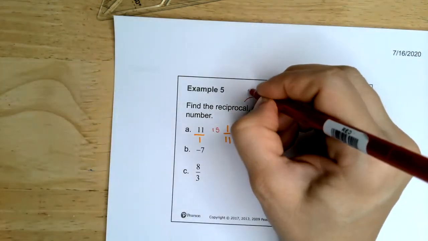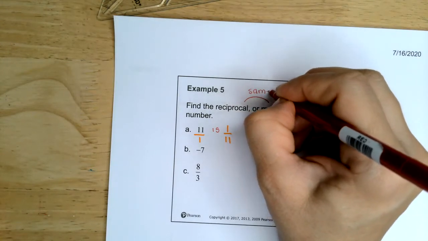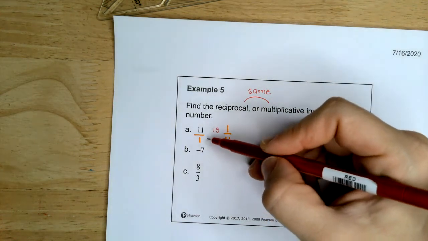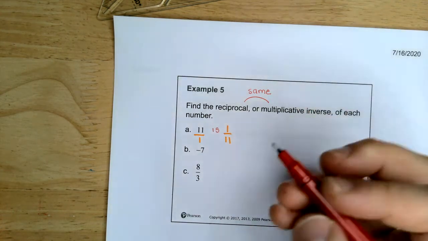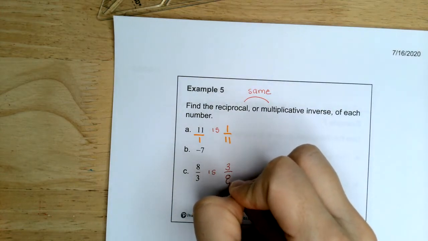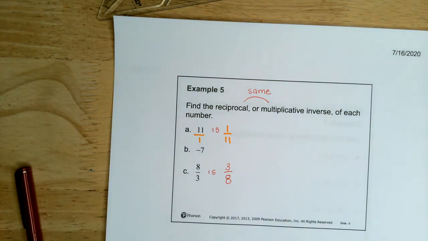These are the same. The reciprocal is the multiplicative inverse, right? If it is not a fraction, I make it into a fraction. If it is a fraction, I flip the fraction. Okay, so let's check these.